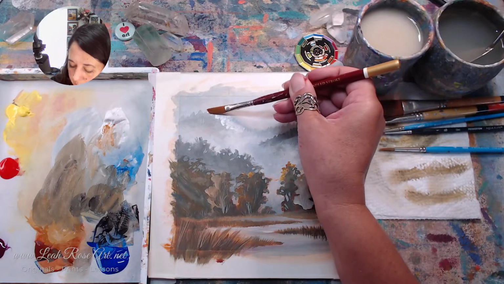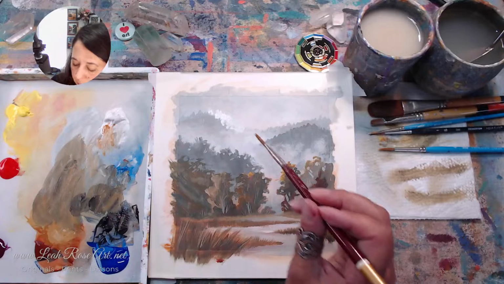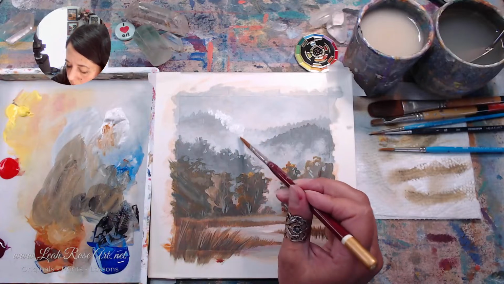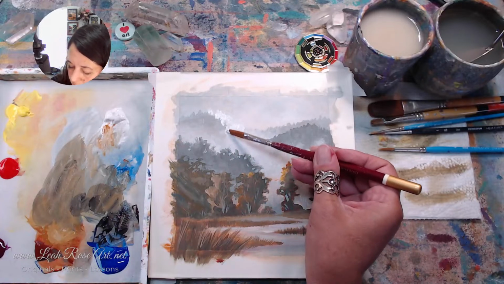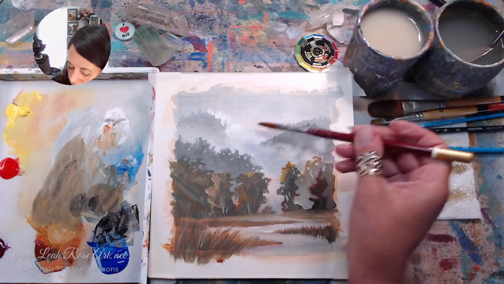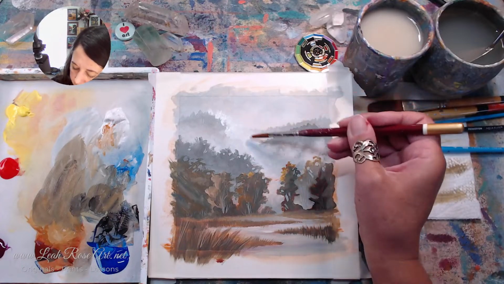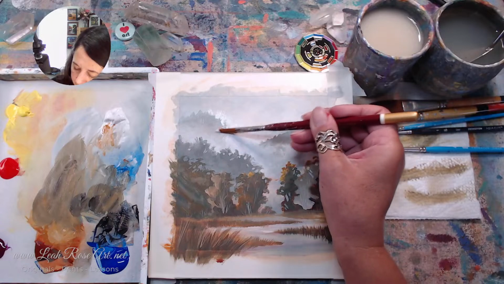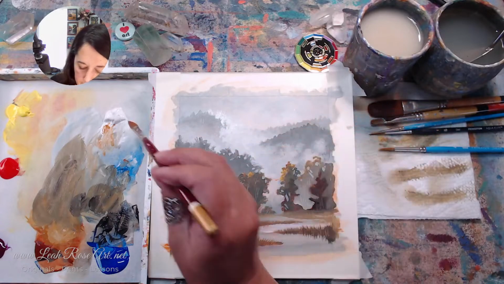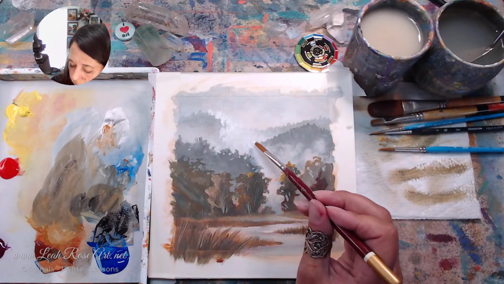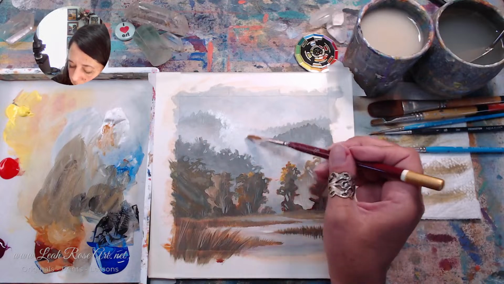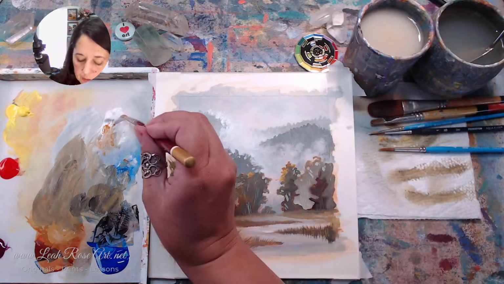I'm also going to blend this into the clouds that are present already. Using the tip of my brush to put down the thick paint and then the side of my brush to blend it into what's already there.